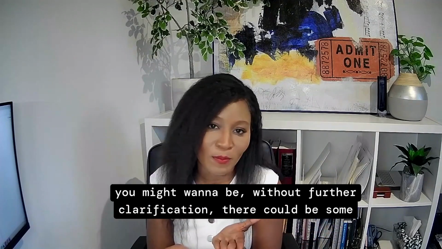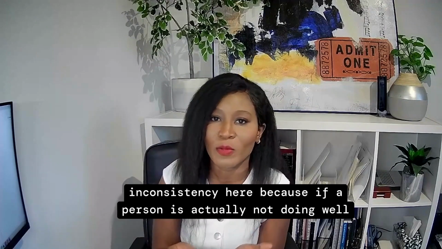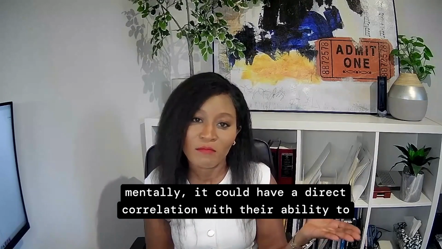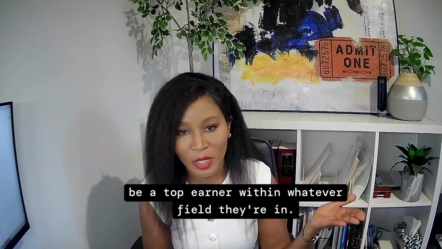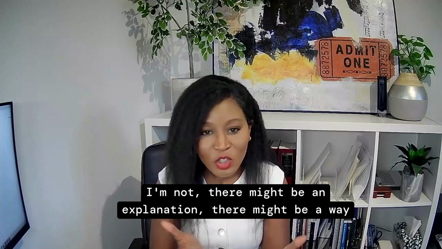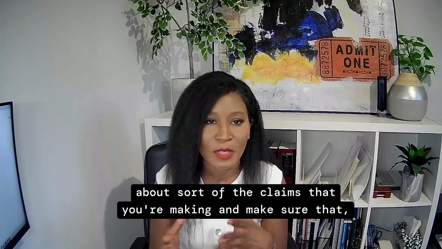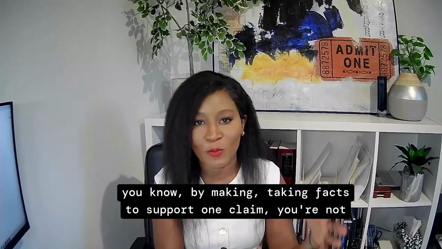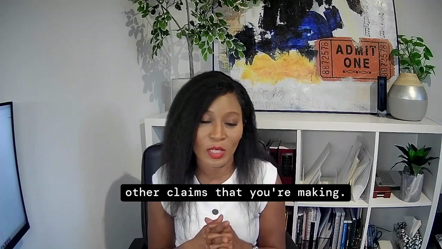Well, without further clarification, there could be some inconsistency here, because if a person is actually not doing well mentally, it could have a direct correlation with their ability to be a top earner within whatever field they're in. So there might be an explanation, there might be a way it ties in, but I'm just using that as an example for you to think about the claims that you're making, and make sure that by taking facts to support one claim, you're not making statements that are inconsistent with respect to the other claims that you're making.